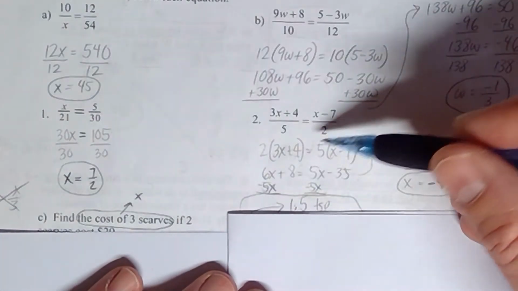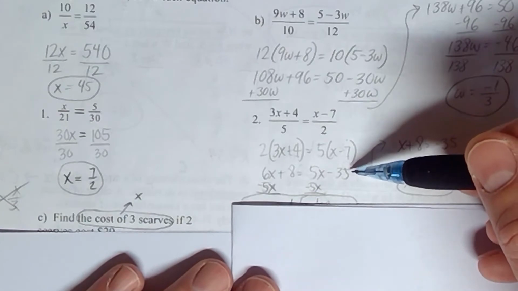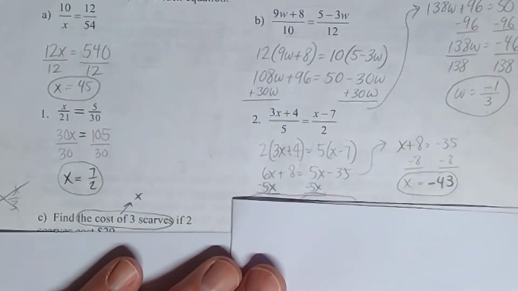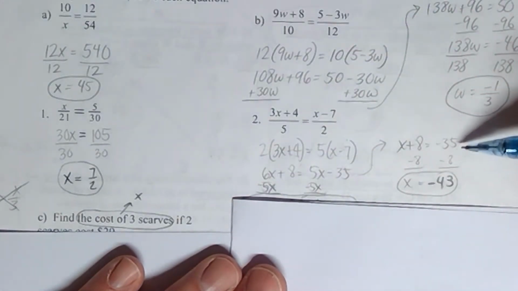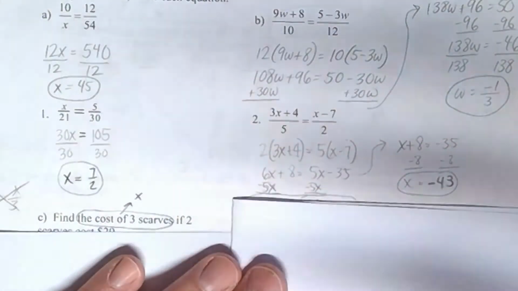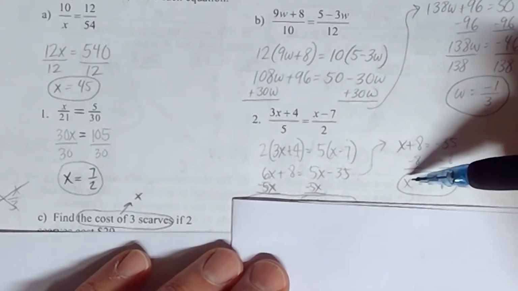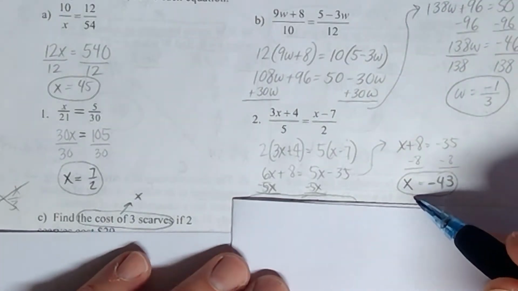I distribute first, 6x plus 8, 5x minus 35. I then need to move over, and I did that a little bit more slowly this time. I moved over the x's to the left, and then on the next step, I moved the 8 over with the negative 35, okay, because it has to be on the opposite side of where the x terms went. And you don't need to divide out like you normally would, because x is already by itself, as you can see there.